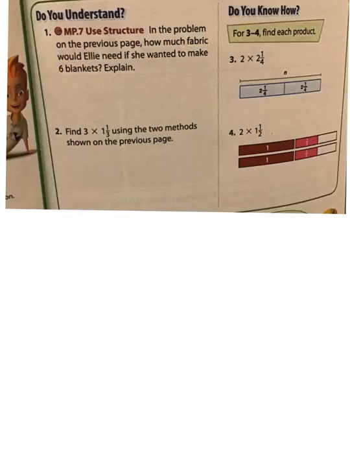Okay, let's do the guided practice together. In the problem on the previous page, how much fabric would Ellie need if she wanted to make 6 blankets? Explain. Okay, so first we need to multiply 6 times 2 2/3, because if for each blanket she needs 2 2/3, then we need to multiply it by 6 if she needs 6 blankets. So I'm going to do this problem down here. So I have 6 times 2 2/3.